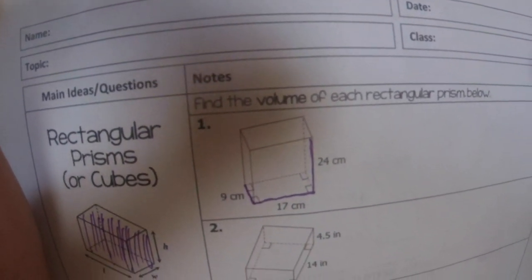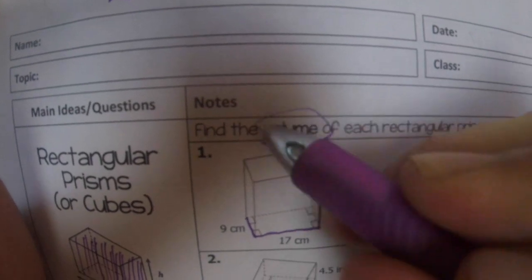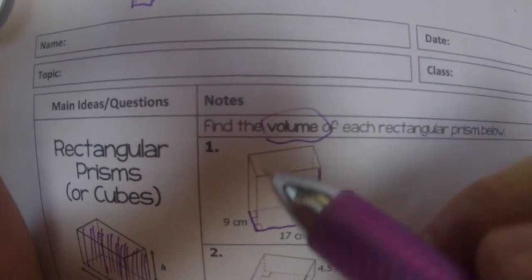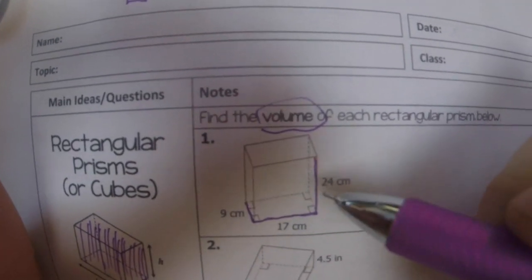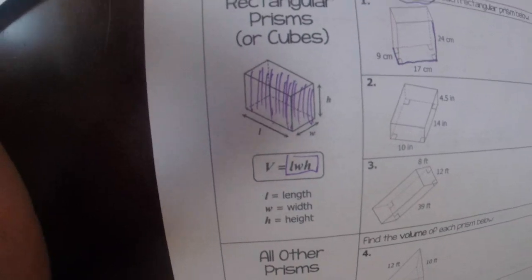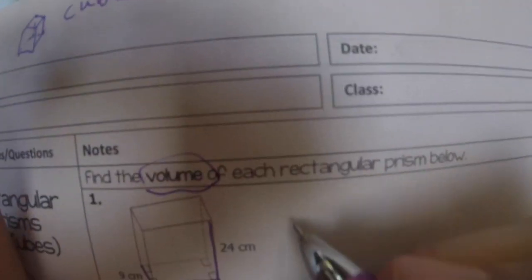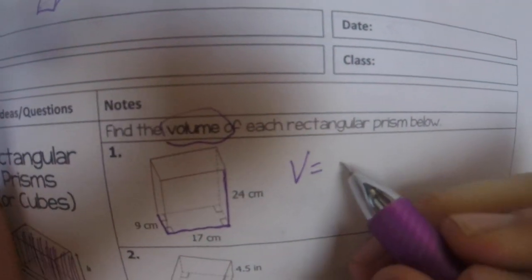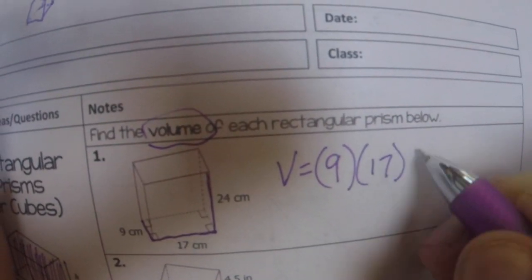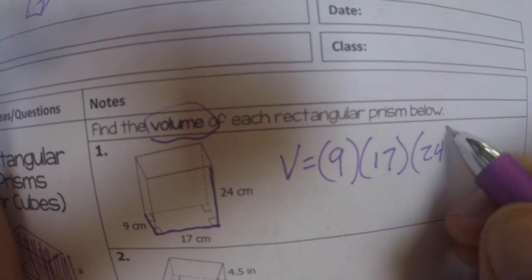All right, so in order to find the volume of this particular figure, which is definitely a rectangular prism, the formula for that is I take the length, the width, and the height, and I multiply them all together. So the volume is going to be 9 times 17 times 24.